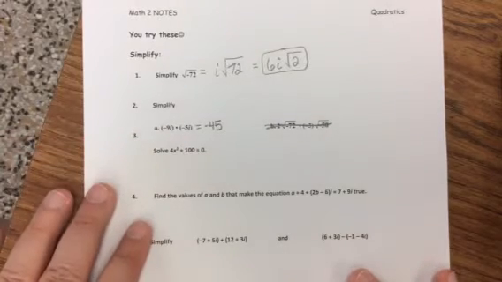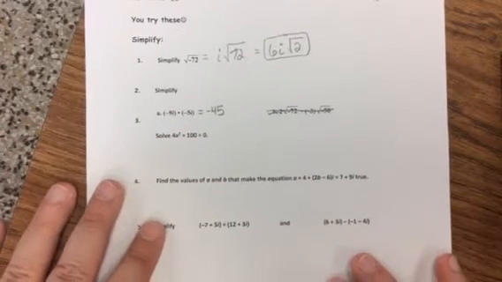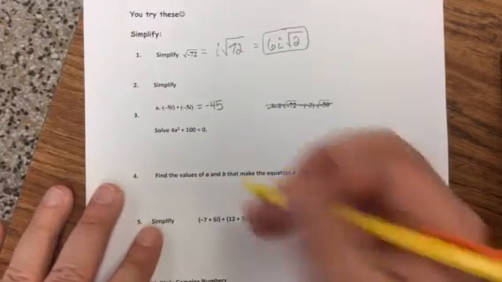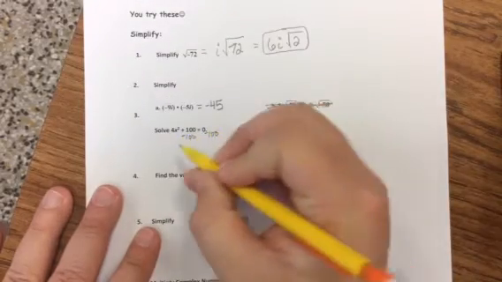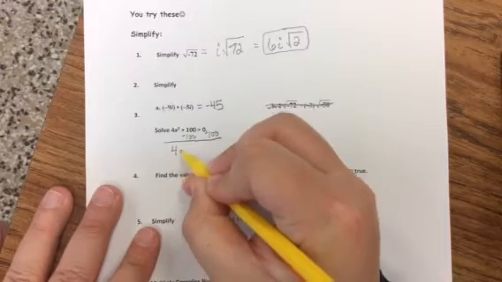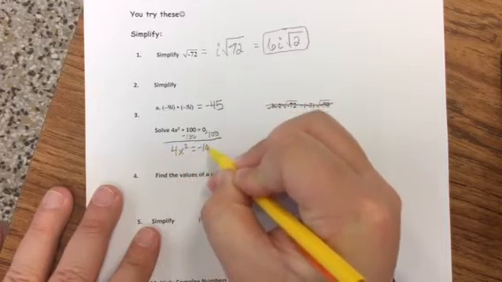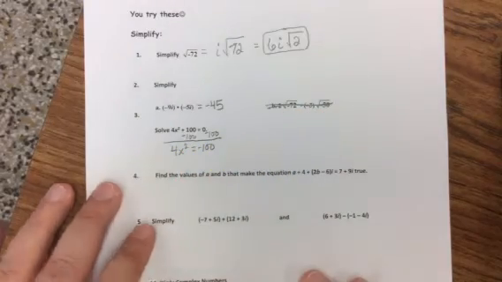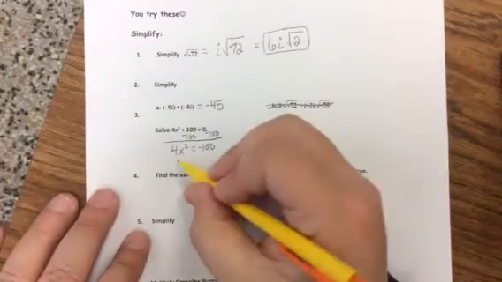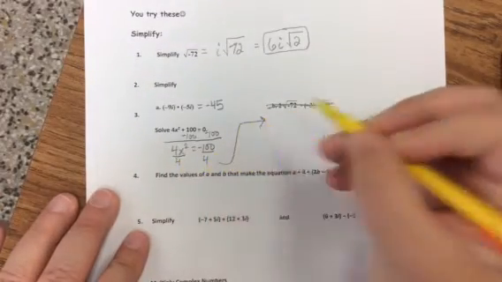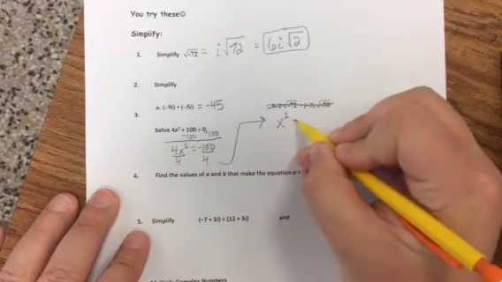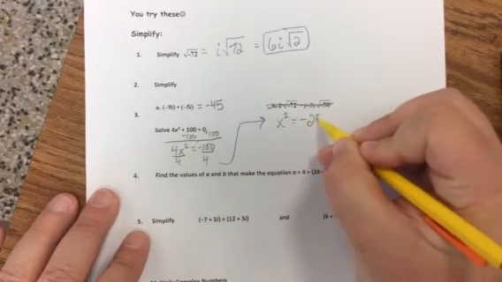Part 3, solve it. So the first thing I have to do is get x by itself. To do that, I have to subtract 100. So that leaves me 4x squared equals negative 100. Again, still have to get x by itself, so divide by 4. That gives me x squared now equals negative 25.